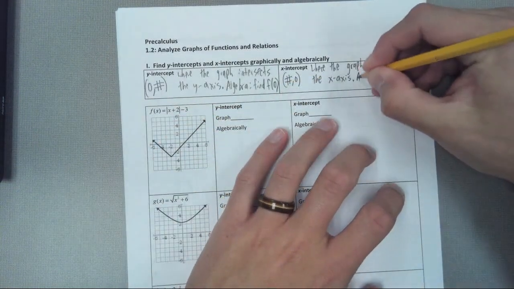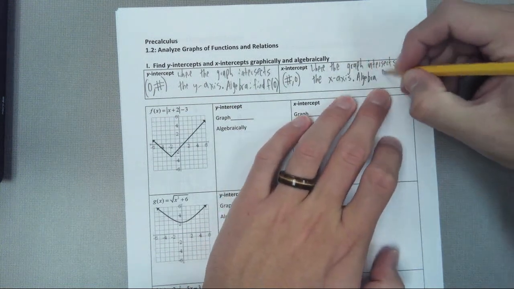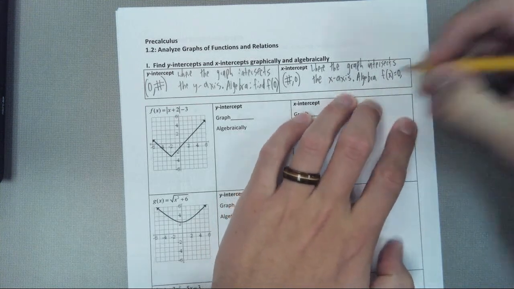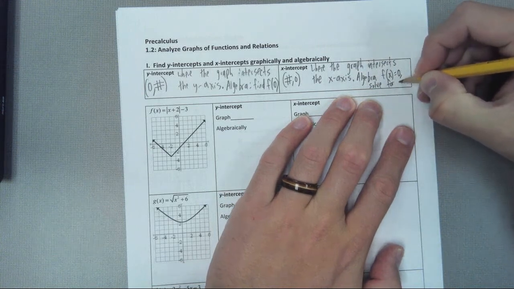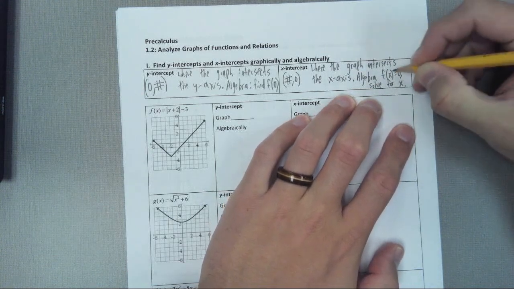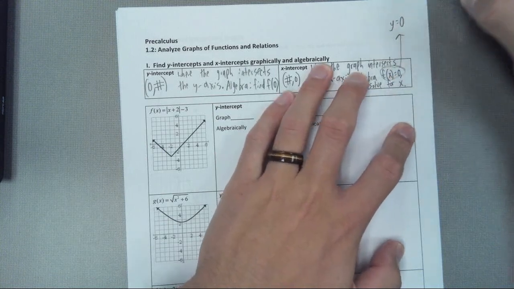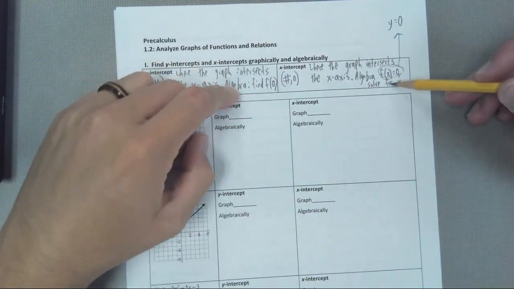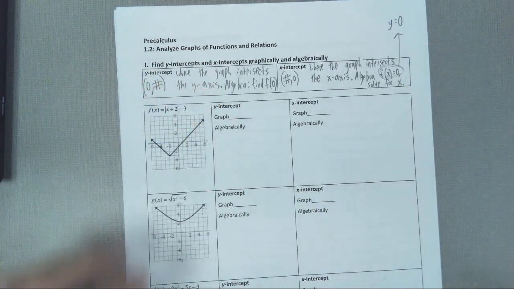For the algebra, you're going to set f of x to 0 and then solve. This is a two-step solve for x. Just as a reminder, you're going to set your y equal to 0. That's another way to think about it. Hopefully these steps will make sense once we actually do an example. So here we go, we're going to jump in.